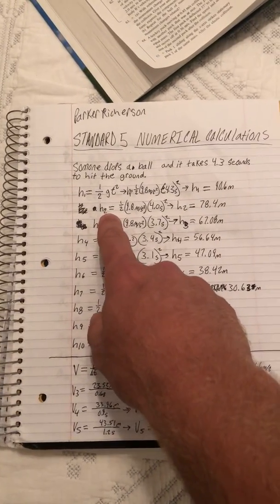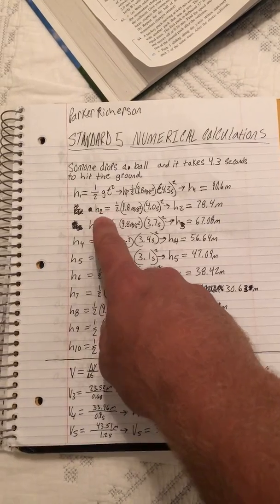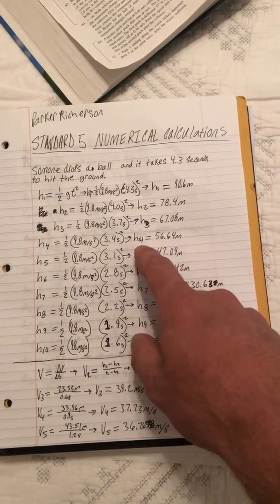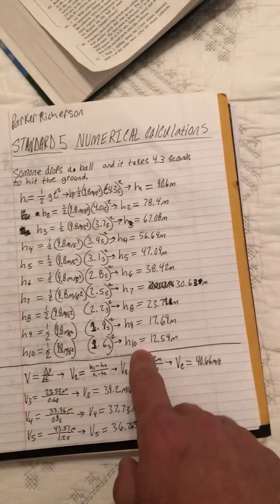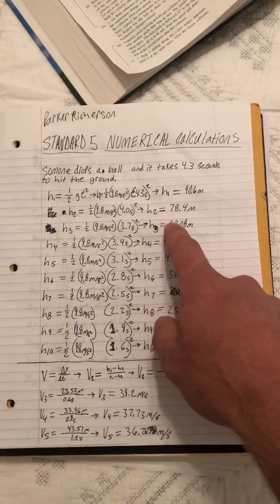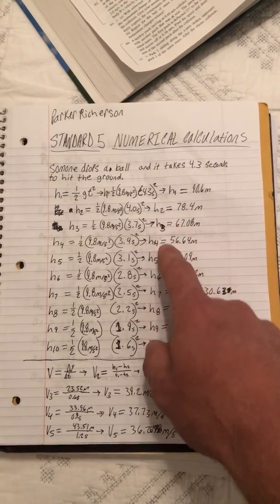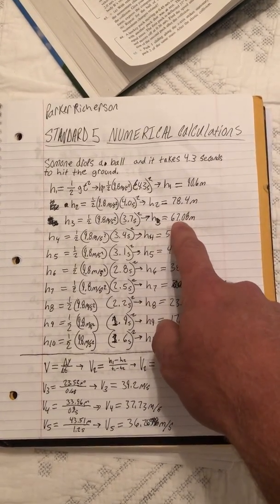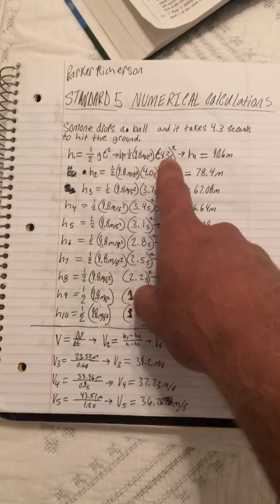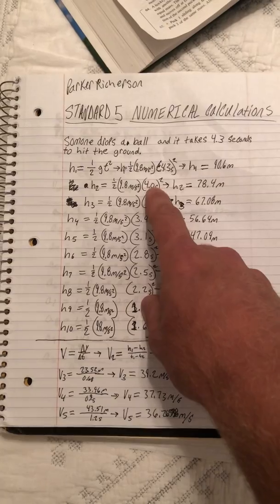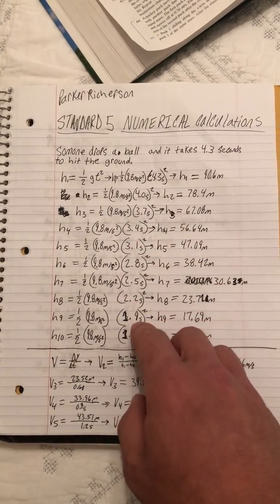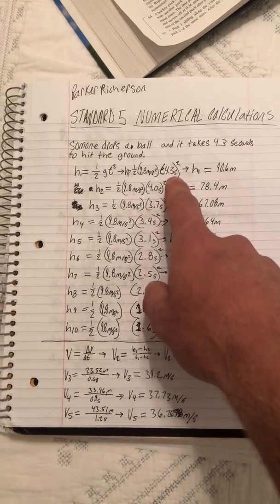And I do a numerical calculation for 10 different heights, h1 to h10. I get 78.4 meters for h2, h3 is 67.08 meters, and basically you just keep doing increments of 3 seconds each time the ball is dropping.